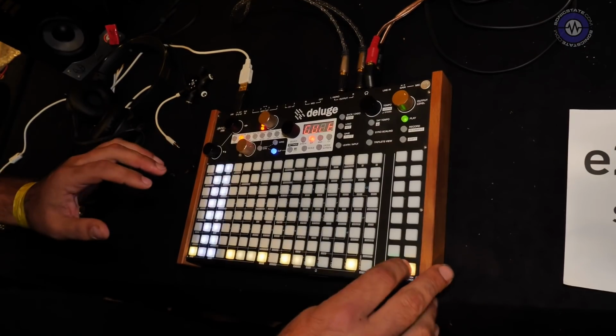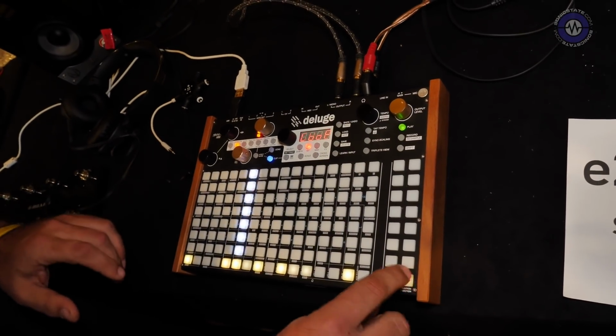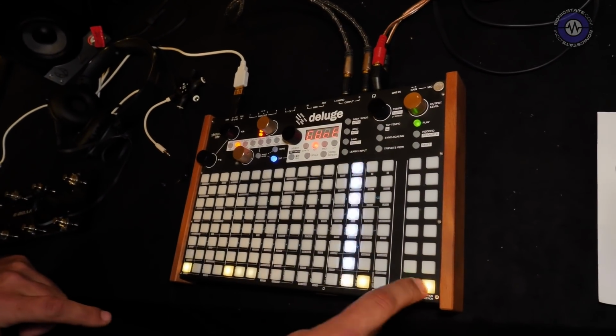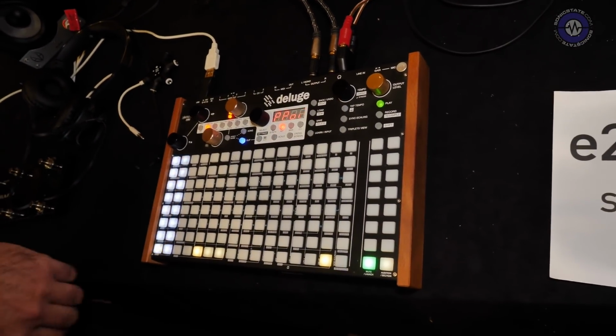That's a really innovative use of that display, being able to do that with a waveform. Very cool. It's a lot of fun.